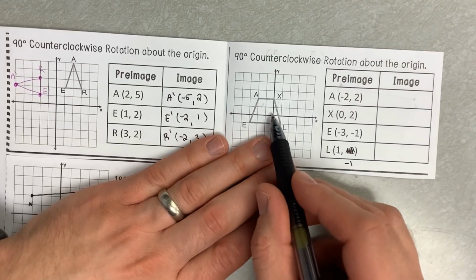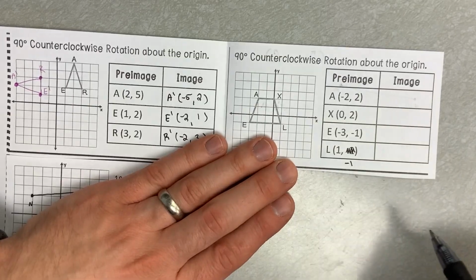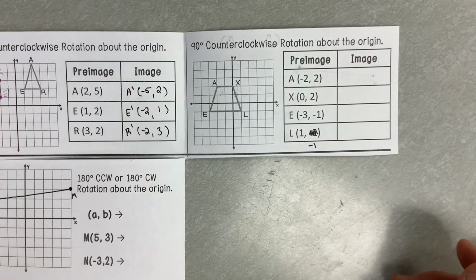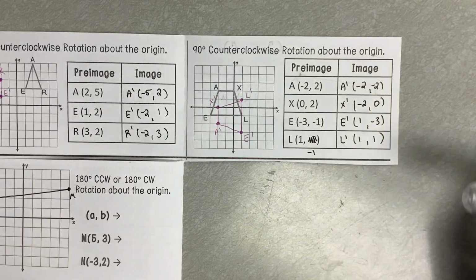Because this point right here is 1 to the right, it's positive. 1 down, that's negative, should be 1, negative 1. 90 degrees counterclockwise rotation about the origin. Go. All right, guys, let's check our work.